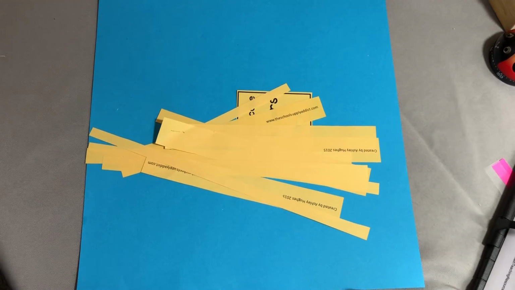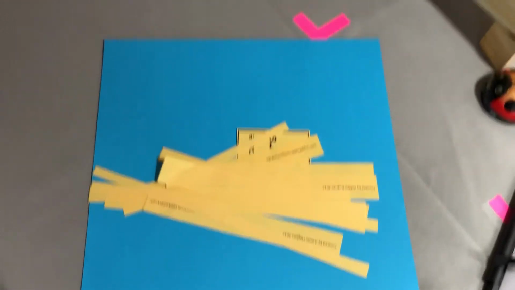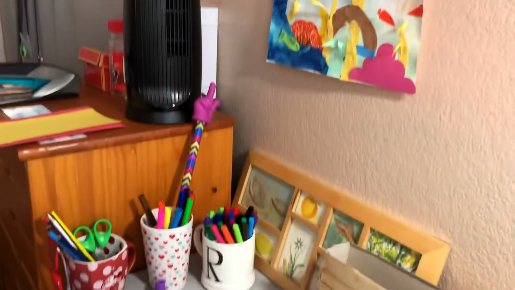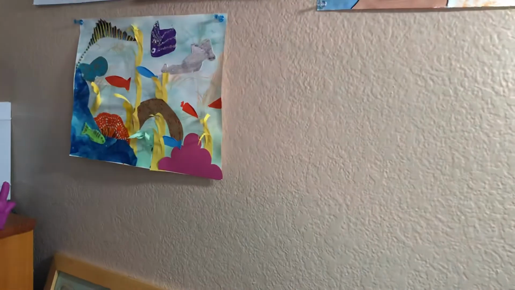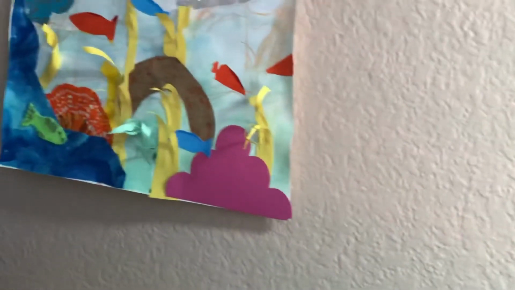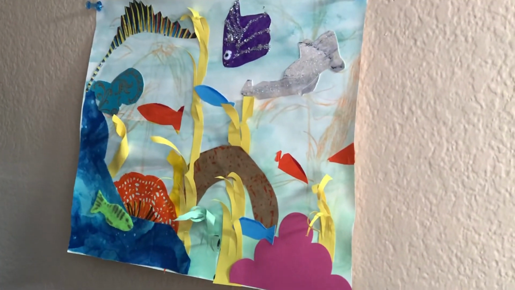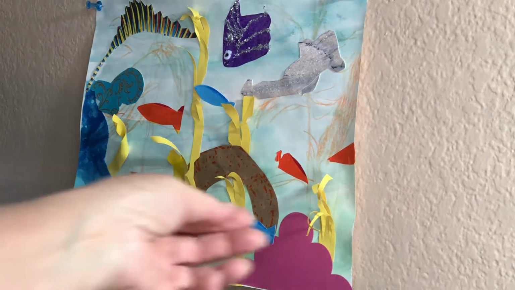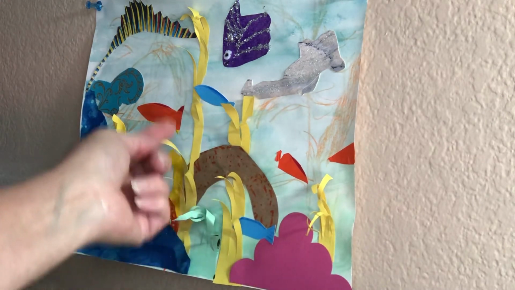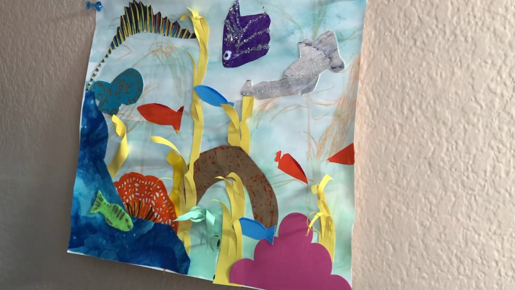And I never do this, but I'm going to show you. It's up on my wall. There it is. Make it a little bigger. And there it is. Okay? And in the Monterey Bay Aquarium art, there was a lesson about making these curly coral for the coral reef.